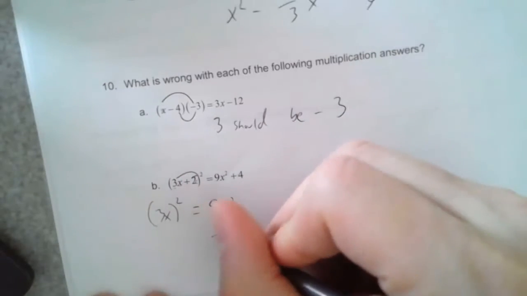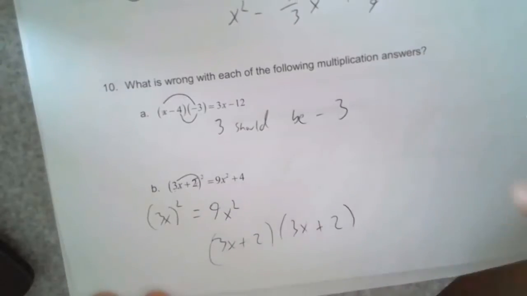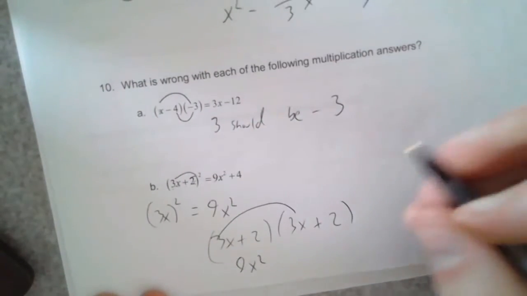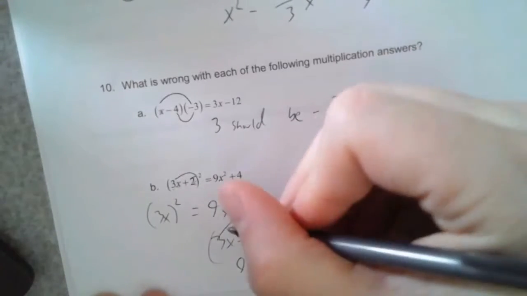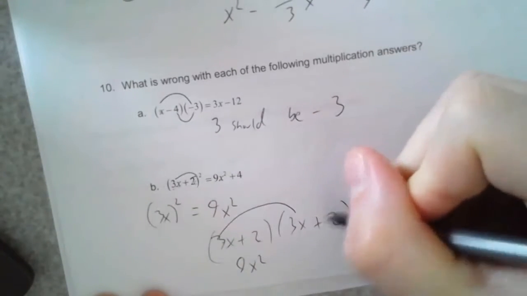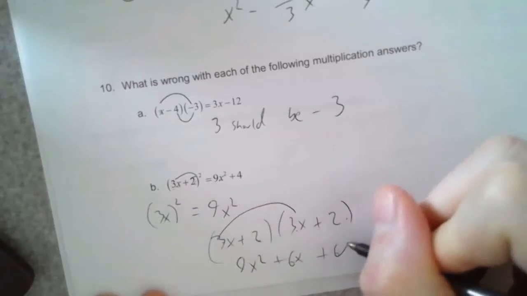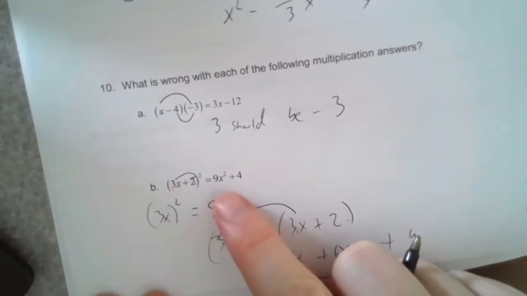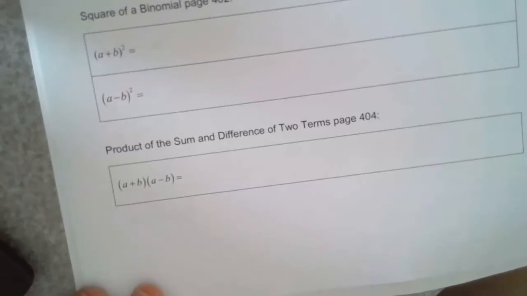3x plus 2 squared means 3x plus 2 times 3x plus 2. And if you work that out, you get 9x squared, which is what they have. You would also get a 4 from 2 times 2, but what you're missing is 3x times 2 and 2 times 3x, which are another 2 6x's, which makes it 12x. So that's what's missing here. All right, that is section 5.5.